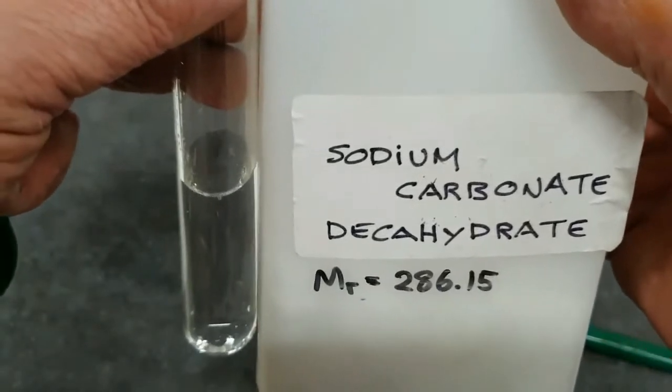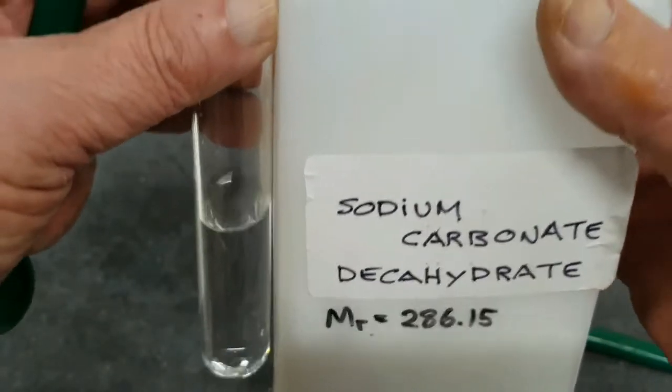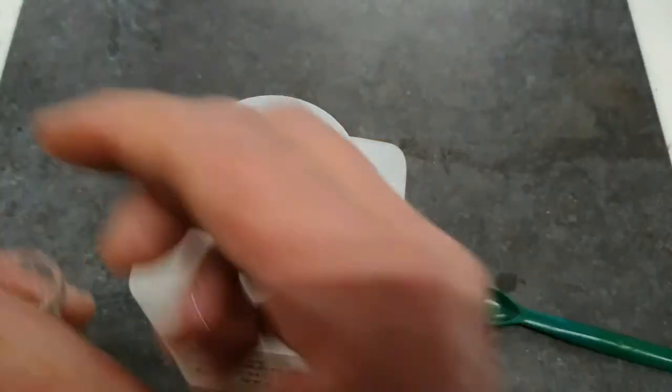So this now is our sodium carbonate decahydrate. So we'll take a small sample of that.